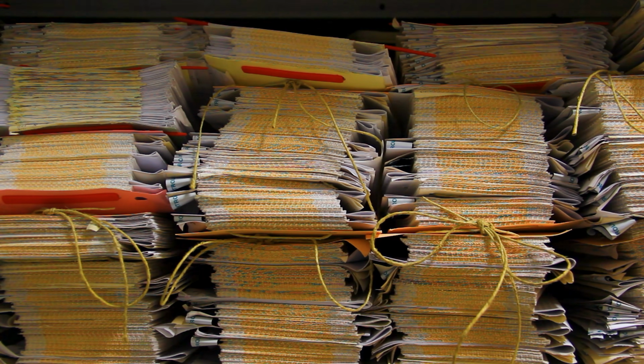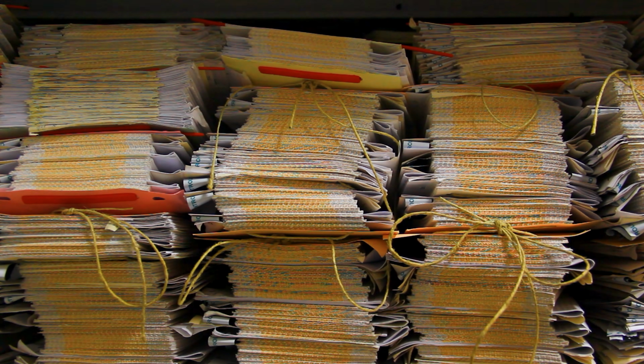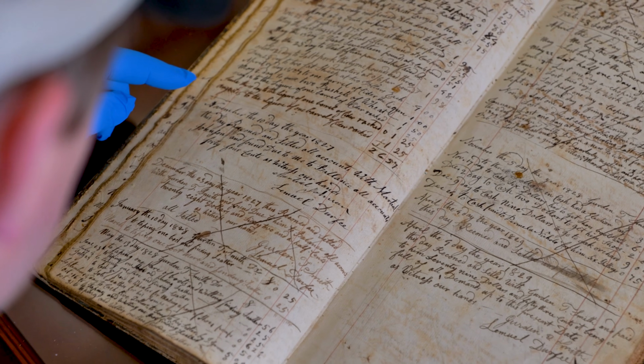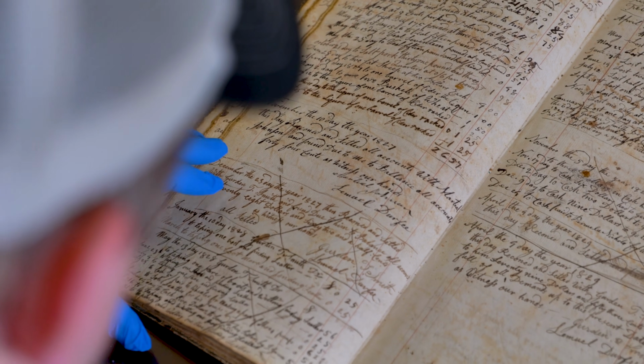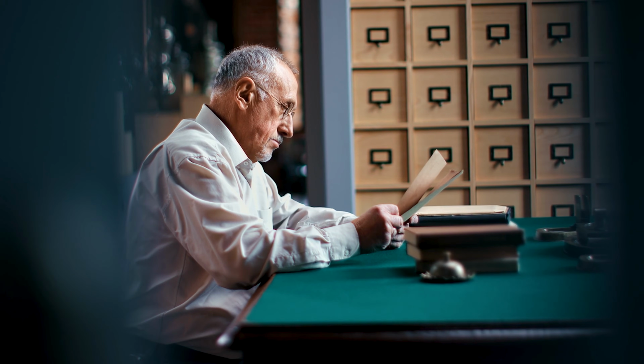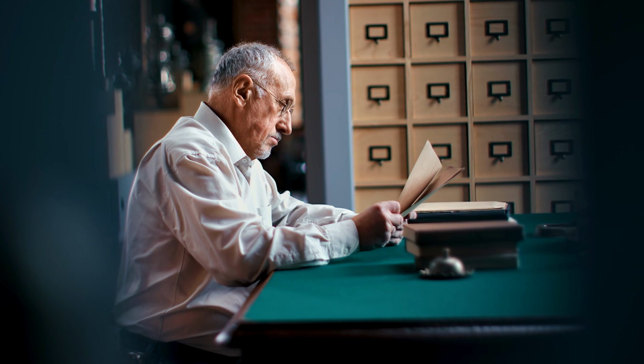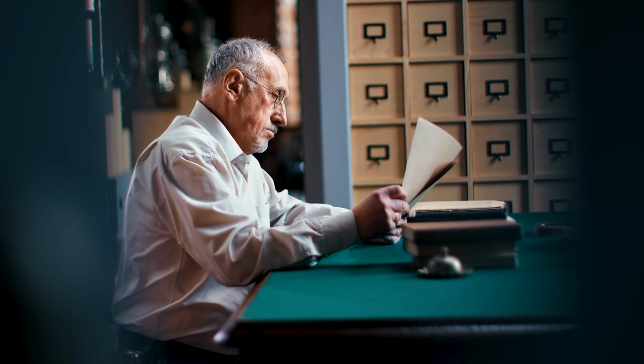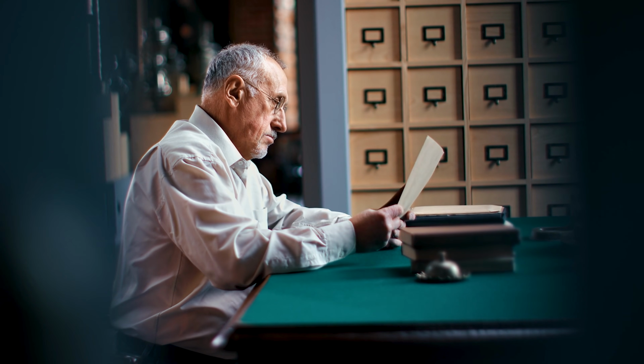The 1880 census includes relationships to the head of household. The 1900 census provides birth month and year, along with the number of years a couple has been married. Later censuses include immigration status, occupation, and home ownership. Knowing these details helps you extract more than just names from the record.